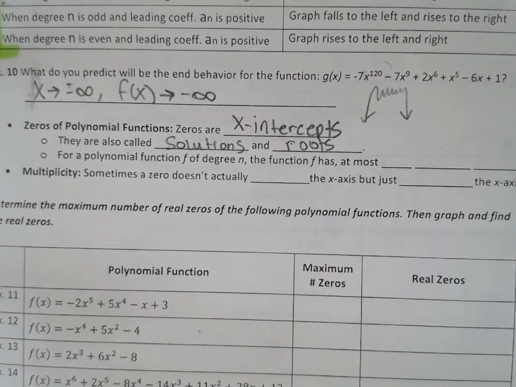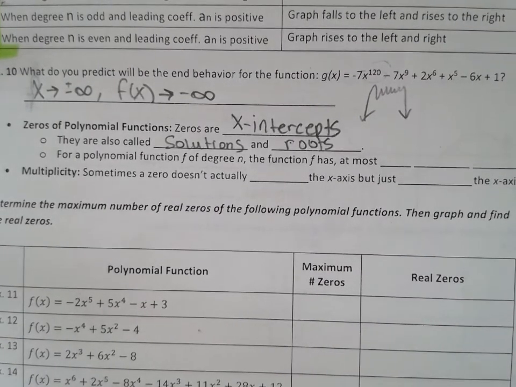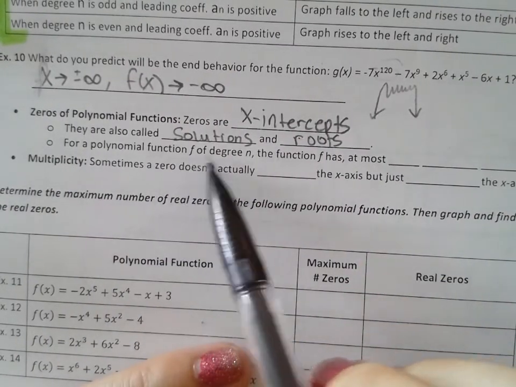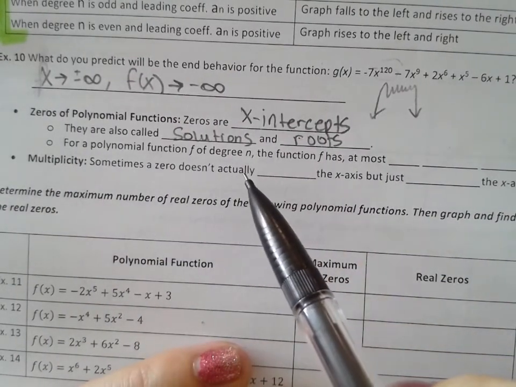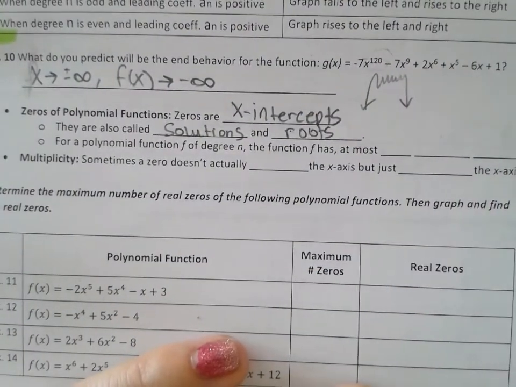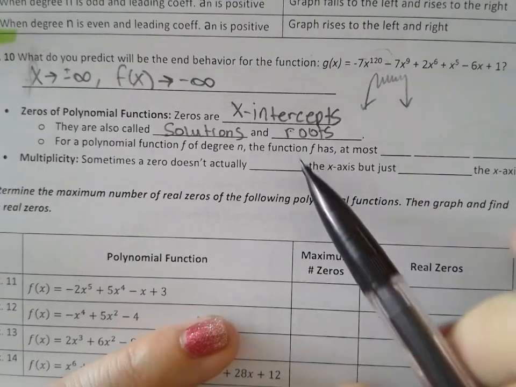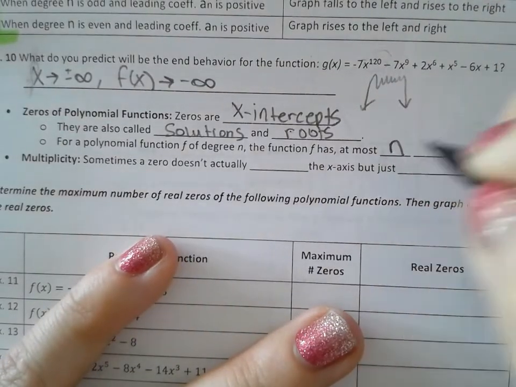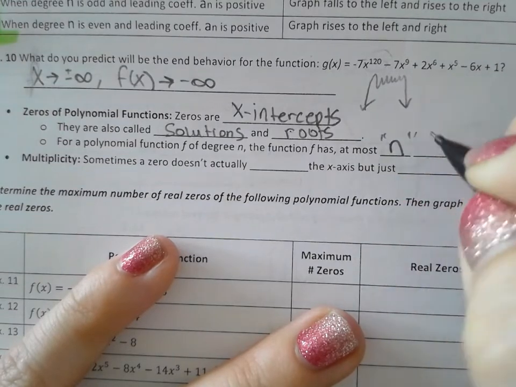For a polynomial function f of degree n, so maybe of degree 2 or of degree 5, of degree n, it has some exponent, that's a number. The function f has at most n real roots.